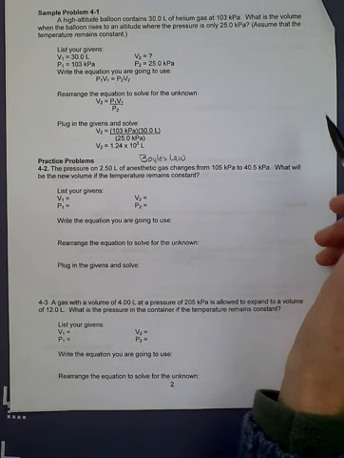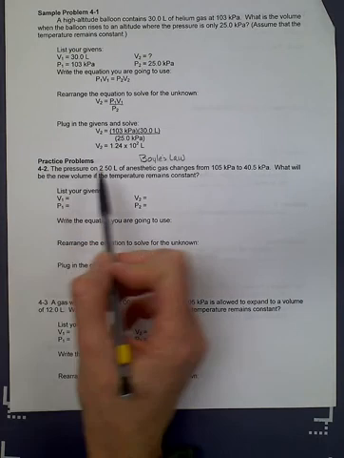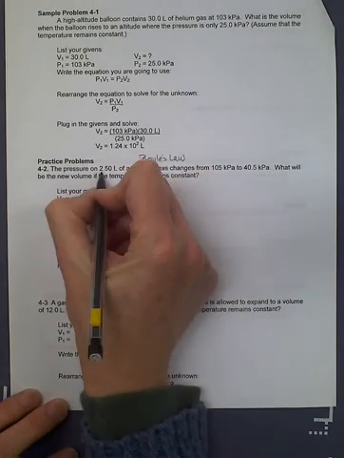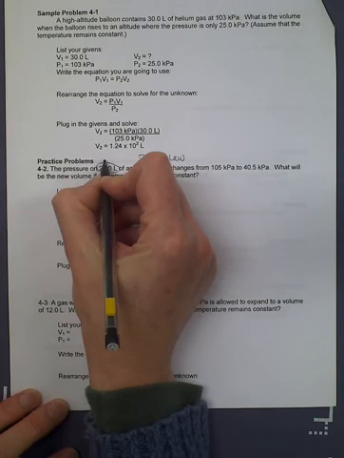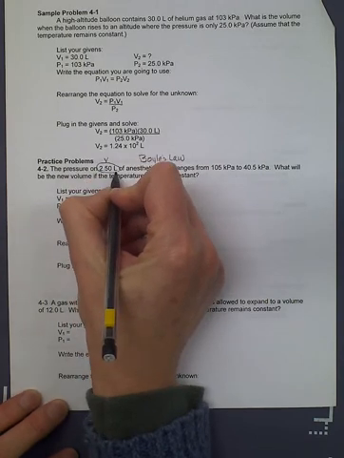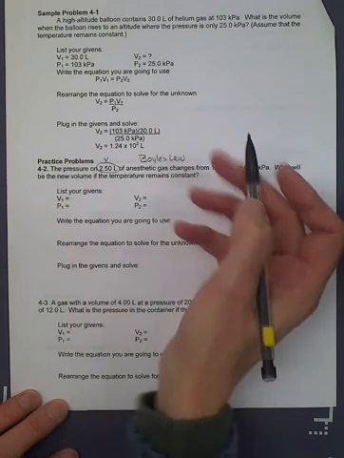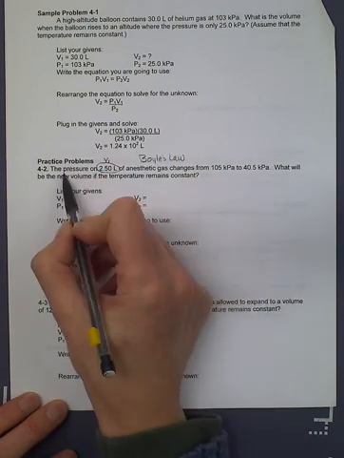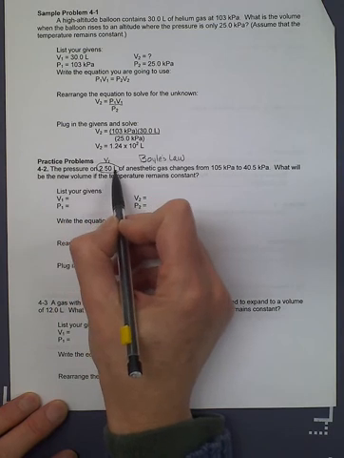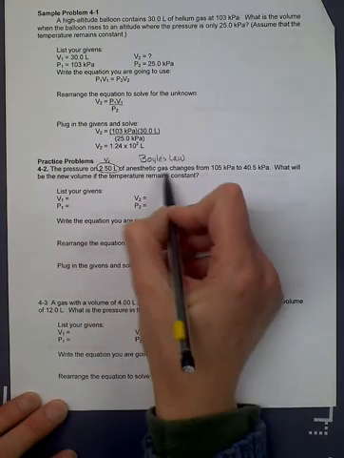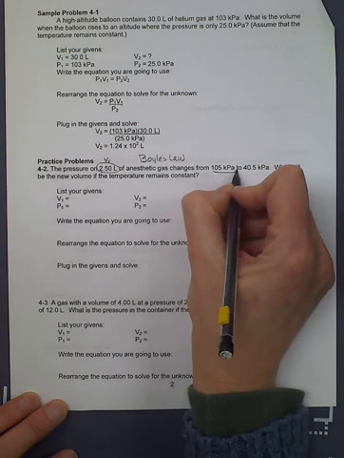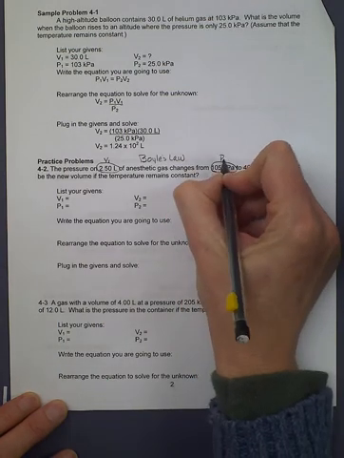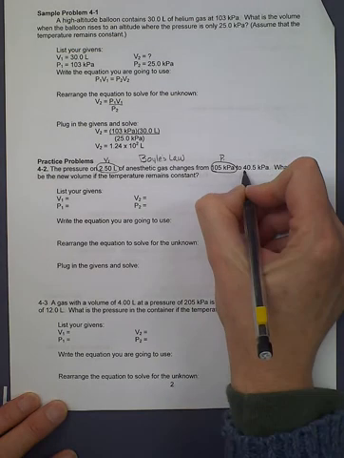So looking at practice problem 4.2. The pressure on 2.5 liters. Now this is a volume. I know it's a volume because of the units, liters. And it is the initial volume, so I'm going to call it V1. The pressure on 2.5 liters of an anesthetic gas changes from 105 kilopascals, this is a pressure, P1, to 40.5 kilopascals.